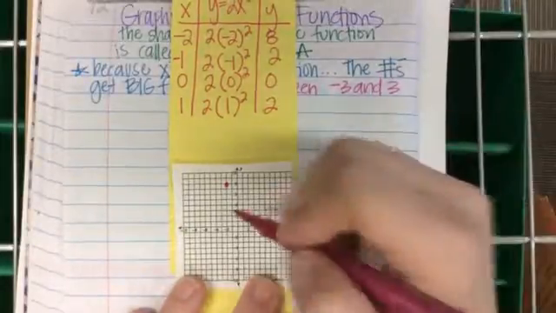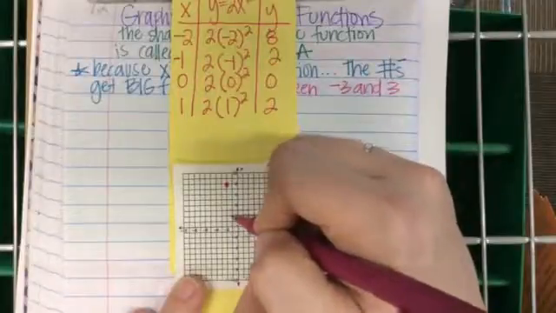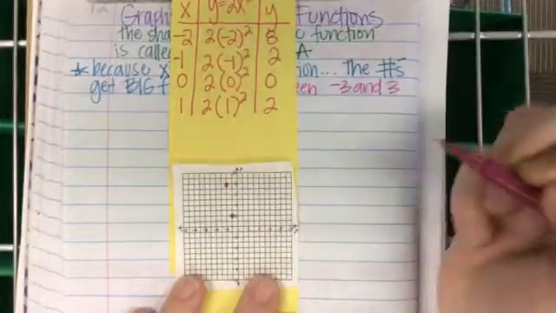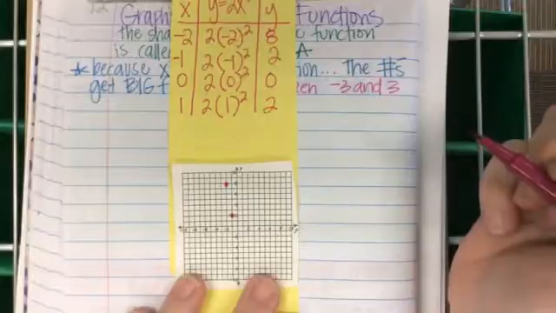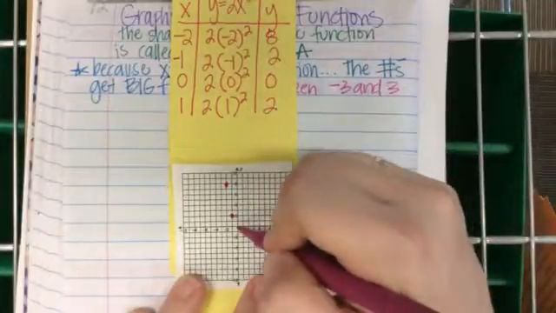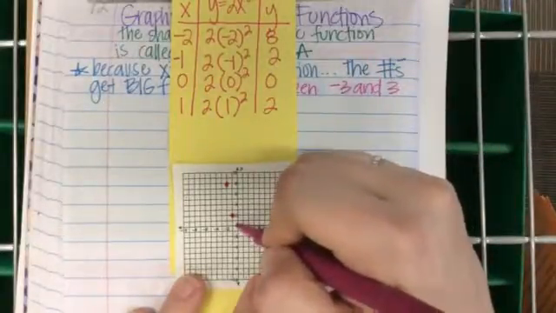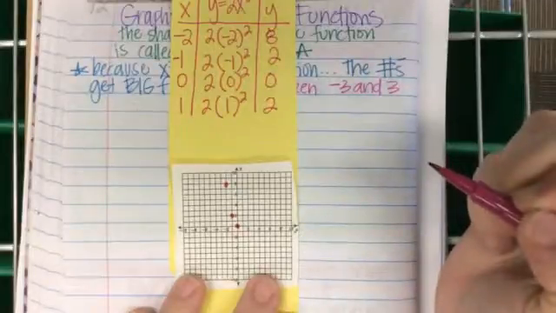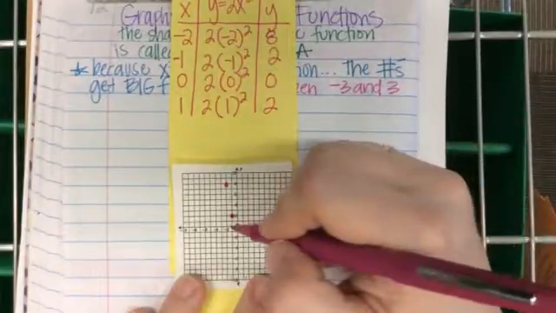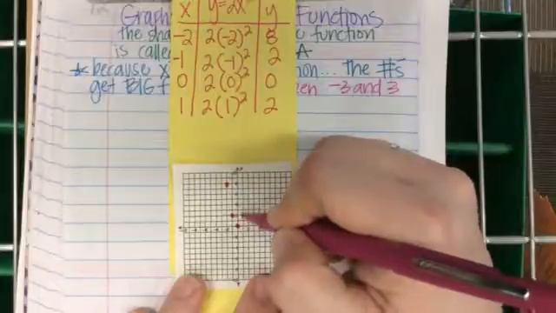The second ordered pair is (-1, 2). Third ordered pair is (0, 0). And fourth is (1, 2).